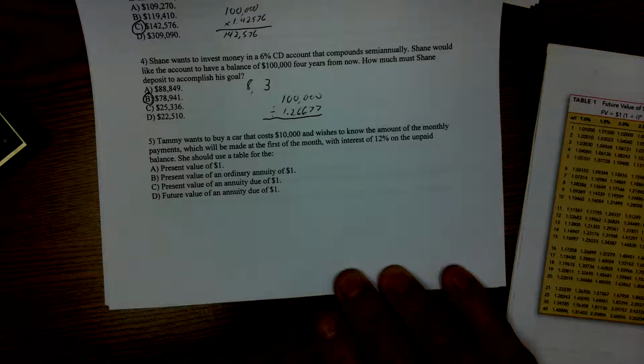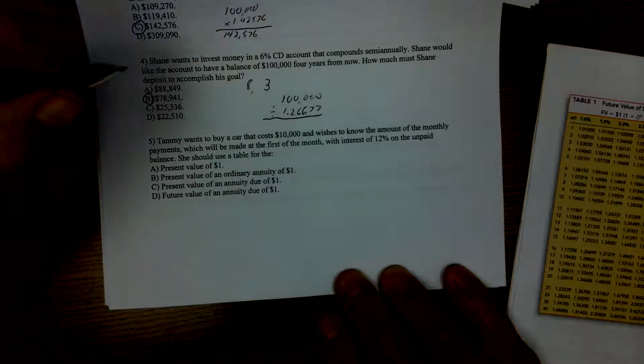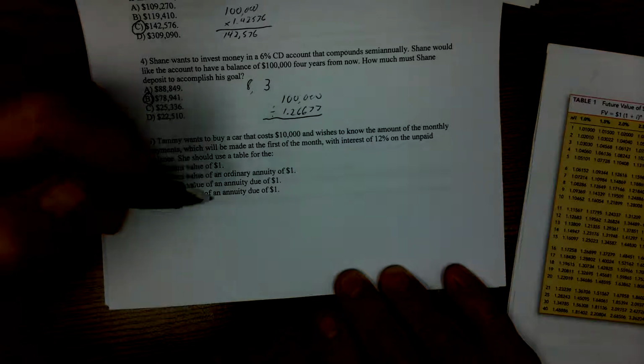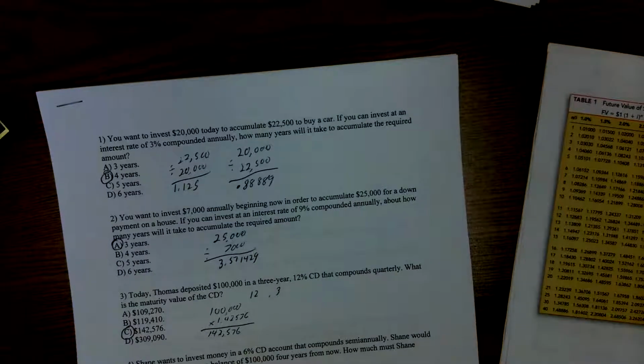She should use the table for, so we want the present value, and it's the first of each month, so it will be an annuity due, and so now we want the present value of the annuity due. Next page.